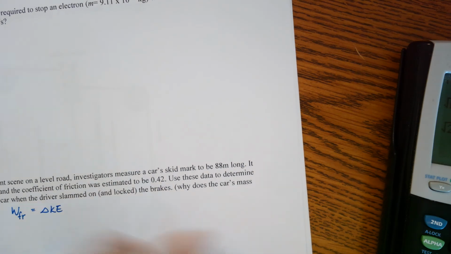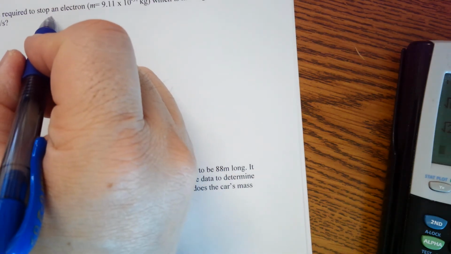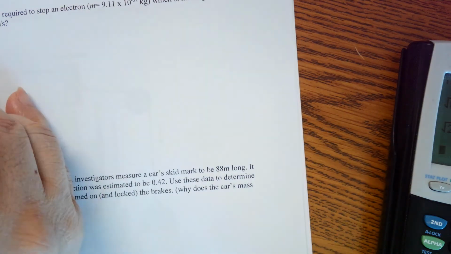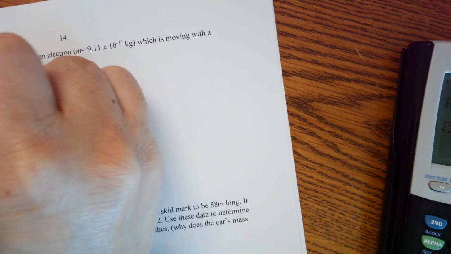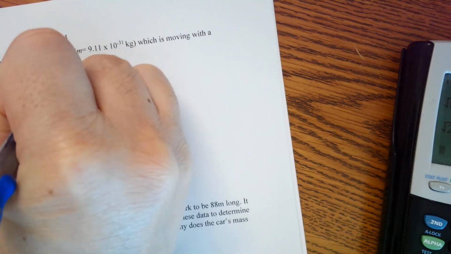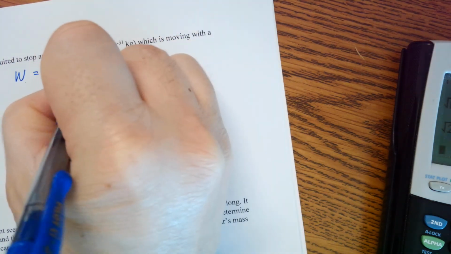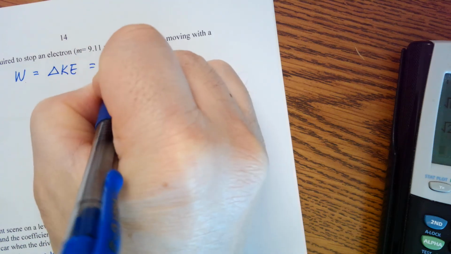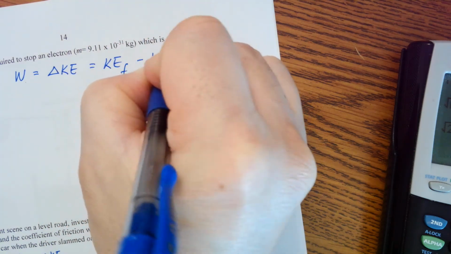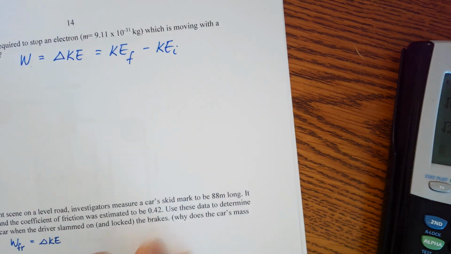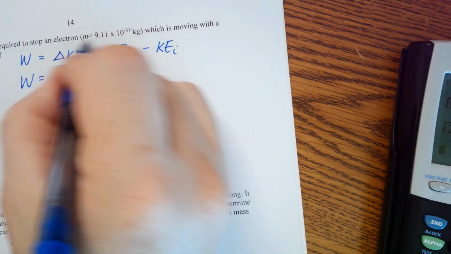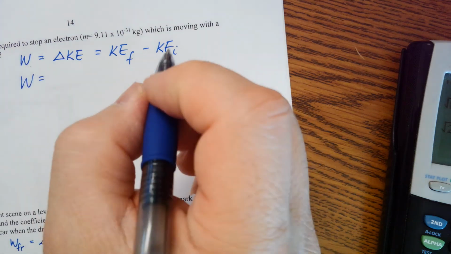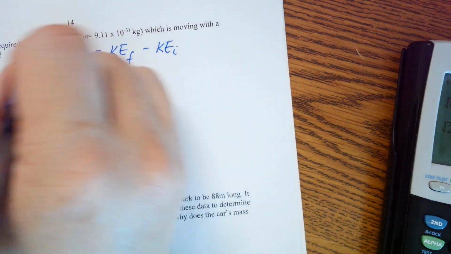How much work is required to stop an electron which is moving with a speed of this much? Well, work is equal to change in kinetic energy, which is equal to kinetic energy final minus the kinetic energy initial. Well, how much work is required to bring this much mass moving at this speed to rest?